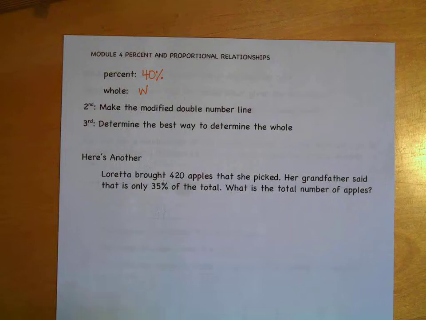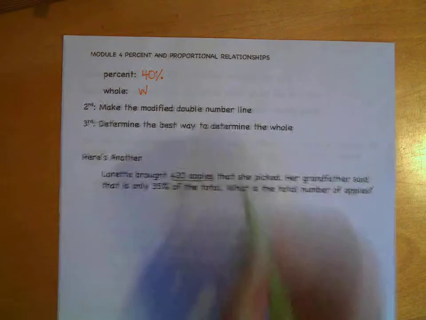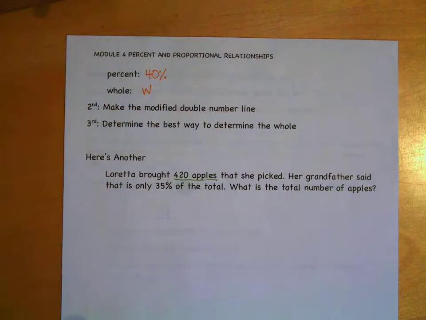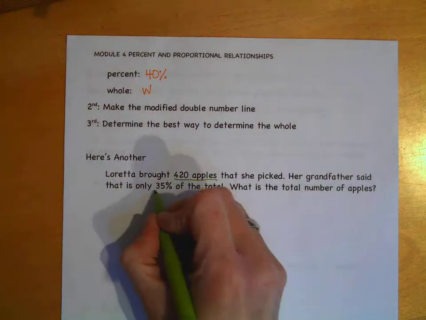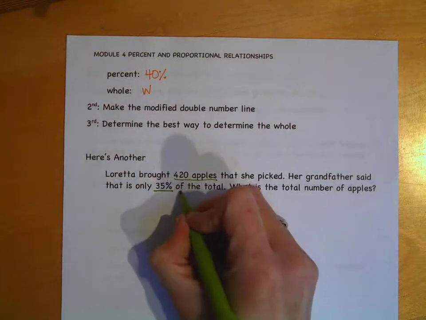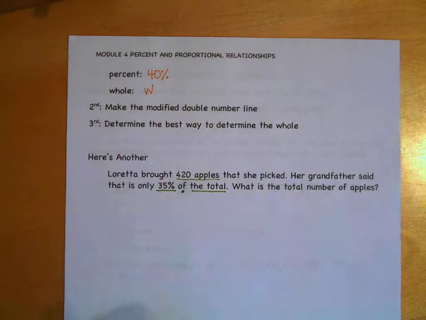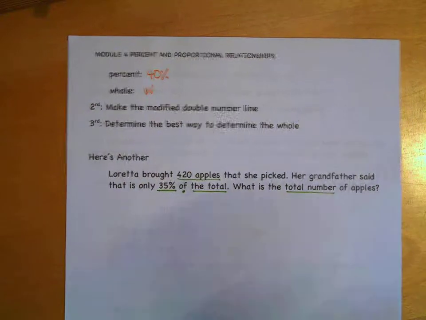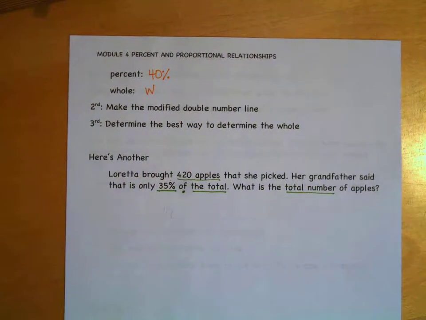All right, let's read it again. Loretta brought 420 apples, that's a quantity, so I'm going to underline it, that she picked. Her grandfather said that is only 35% of the total. What is the total number of apples? Okay, so we're trying to figure out the total. So we're trying to figure out the total number of apples.